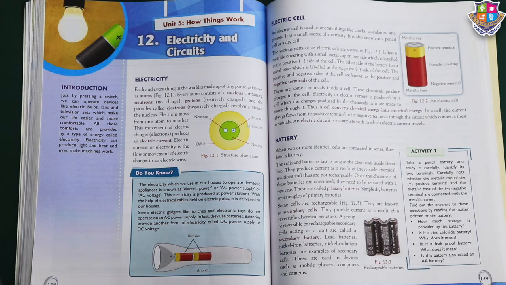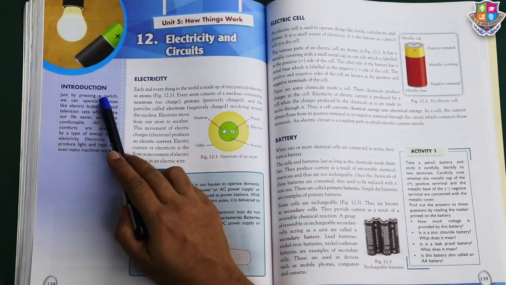Good morning children. So today we will start with a new chapter, that is chapter number 12, electricity and circuit. Now first of all, quick introduction.